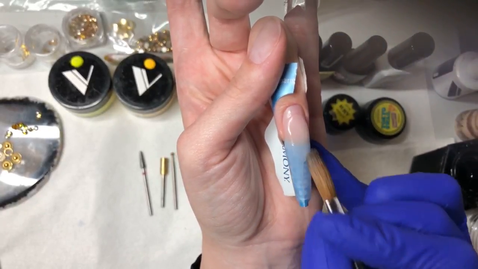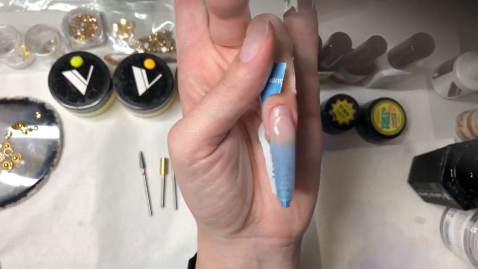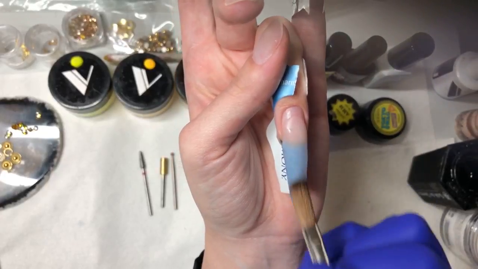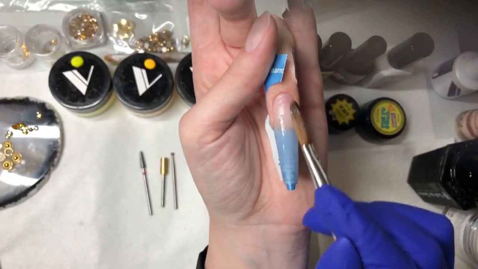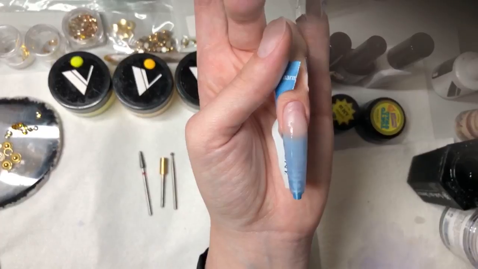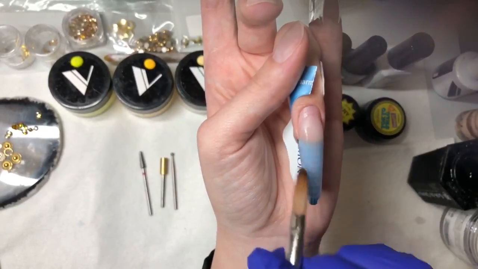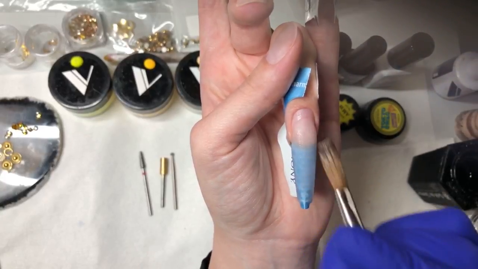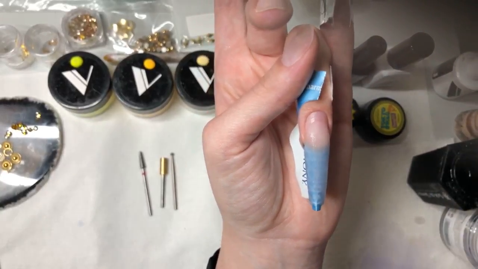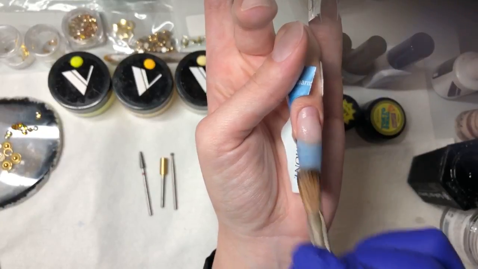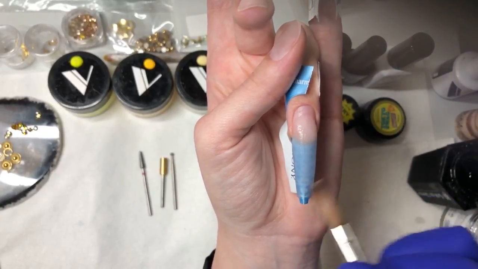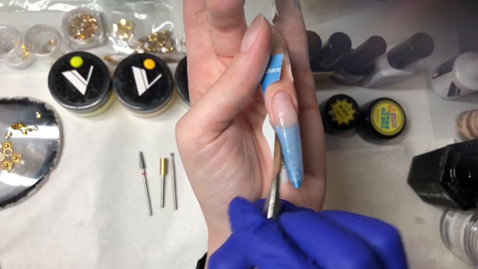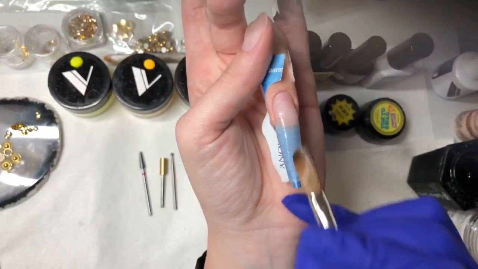Does all the hard work for you. This really helps too, just get a really nice flat surface. Use that belly of your brush.